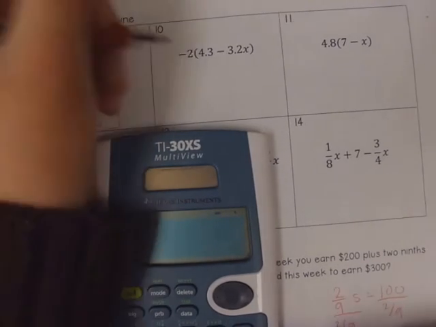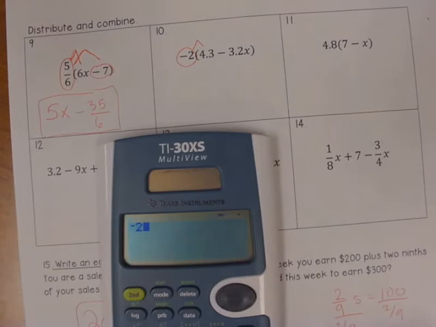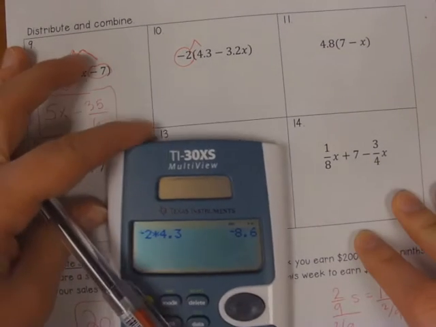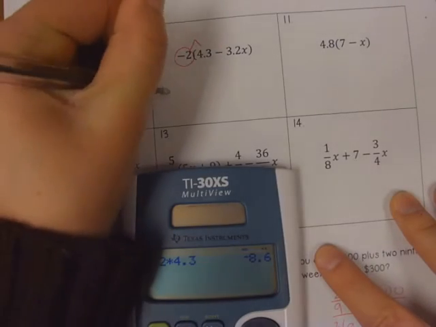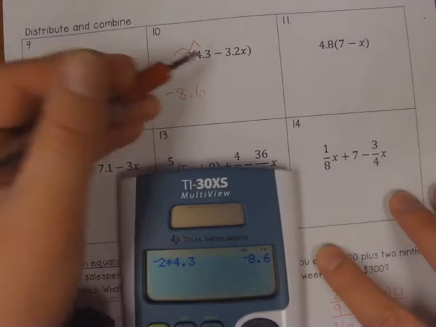Okay, next one, we have negative 2 that we're going to be distributing. Negative 2 times 4.3 gives you a negative 8.6. No variable there.